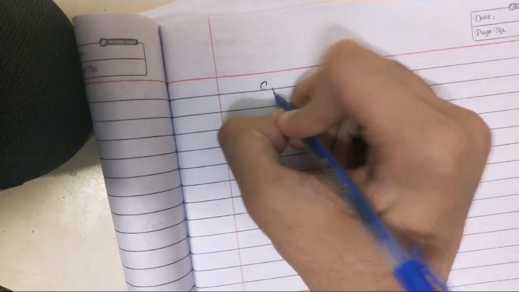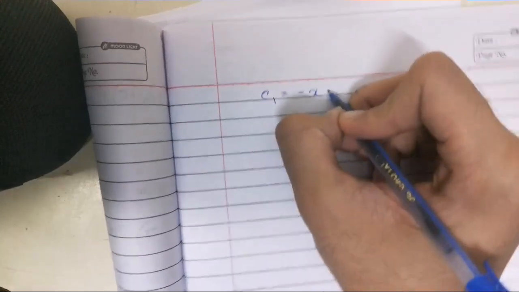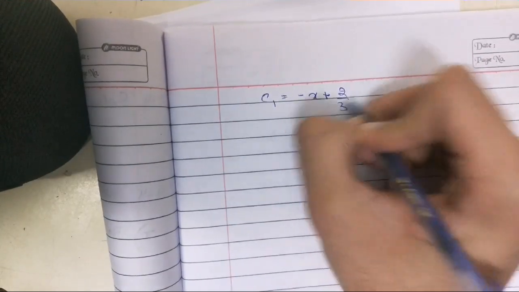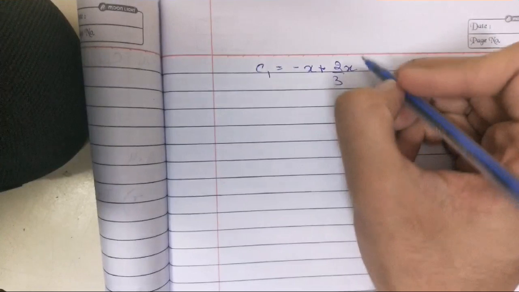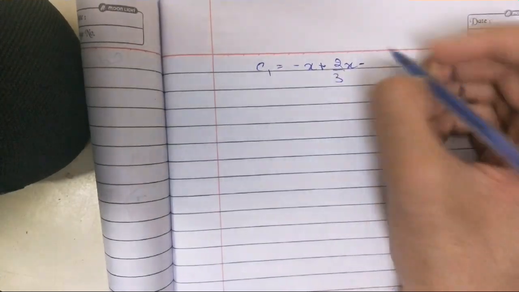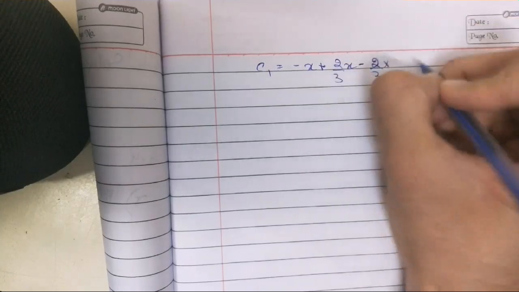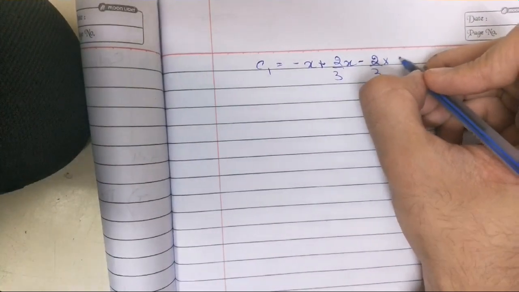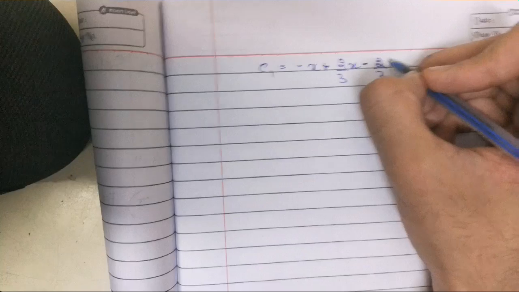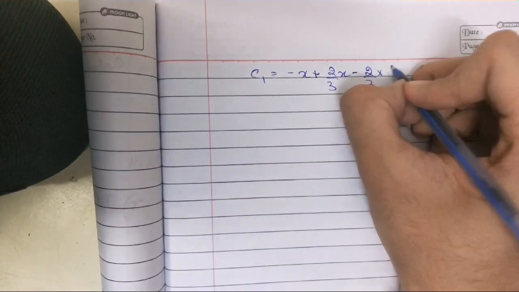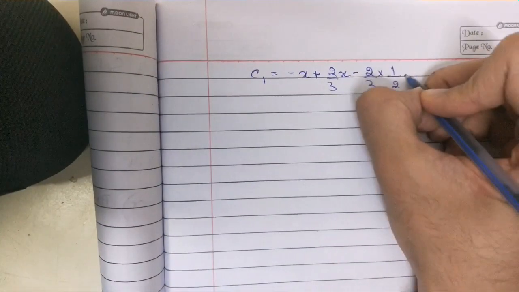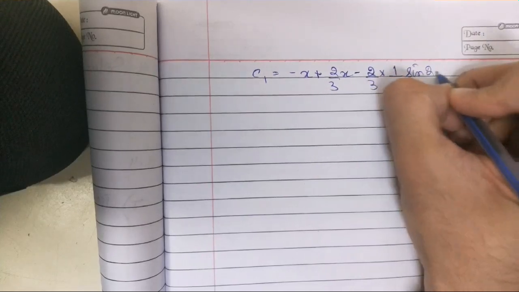So C1 yields us minus x plus 2 by 3 x and minus 2 by 3 into the integral of cos 2x, which is 1 by 2 sine 2x.